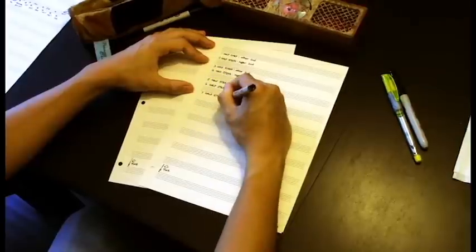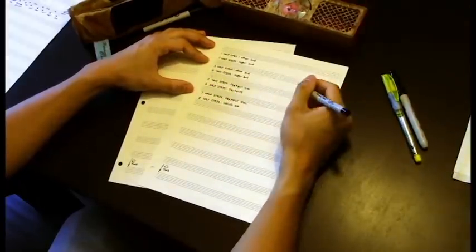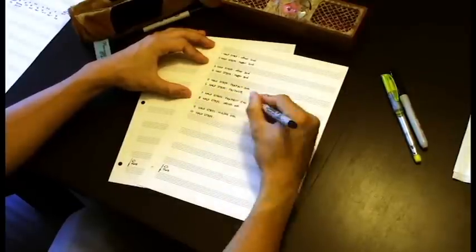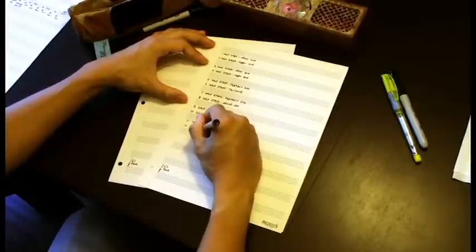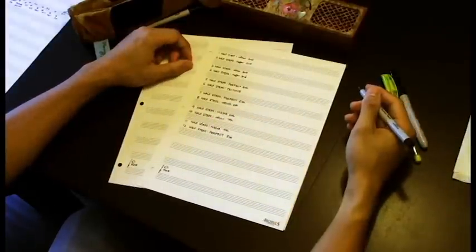C to A is 9 half steps, and we call it a major sixth. A to F sharp is also 9 half steps, so it's also a major sixth. There's nothing special about starting on C.